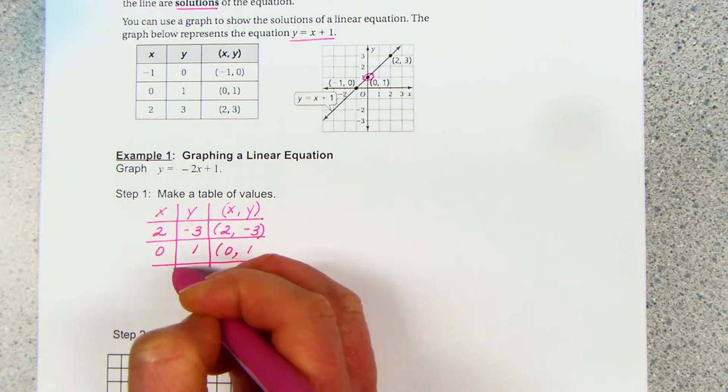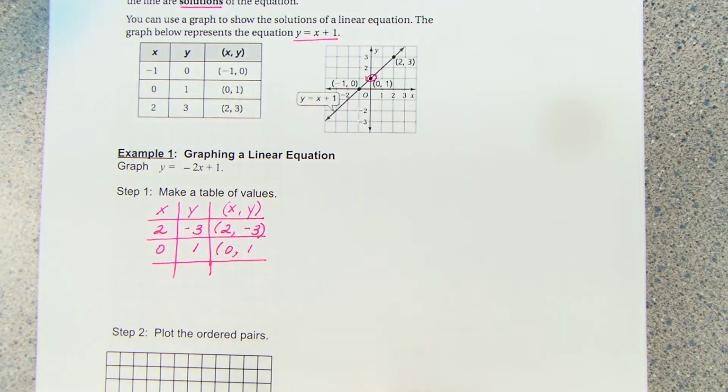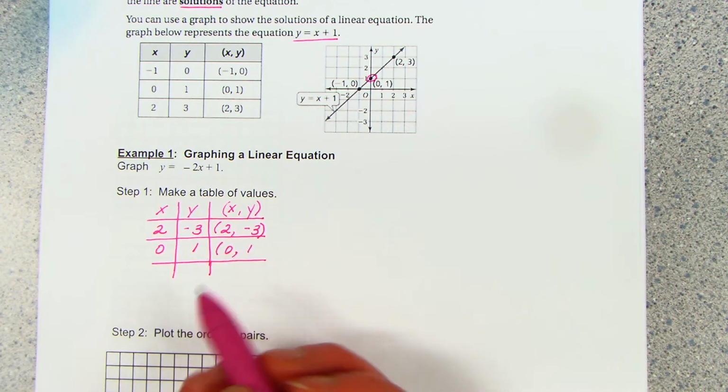And then we need one more point. It only takes 2 points to draw a line, but it's really important to do a third point kind of as a check. If it falls in line with the other 2, it gives you a check that you were right. Where if it's out in space somewhere, you've made a mistake.